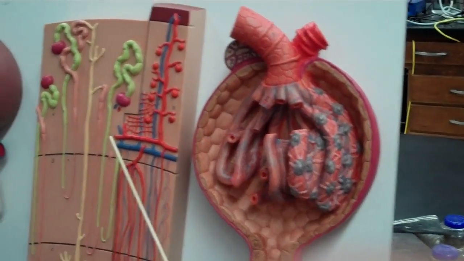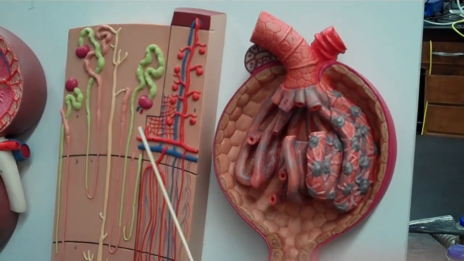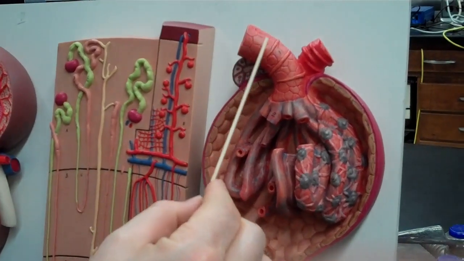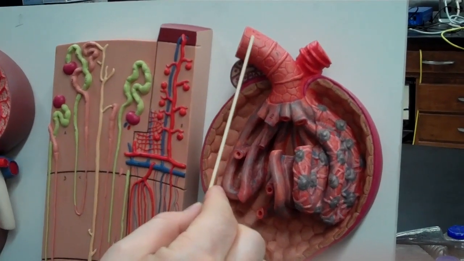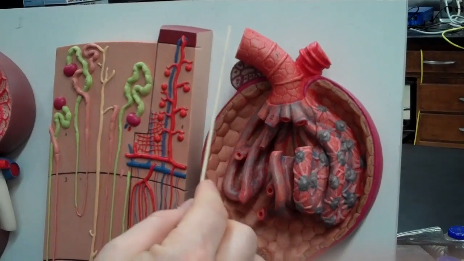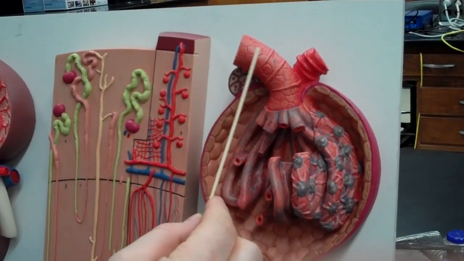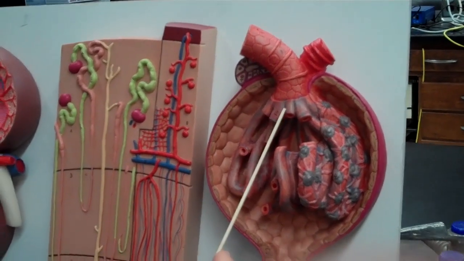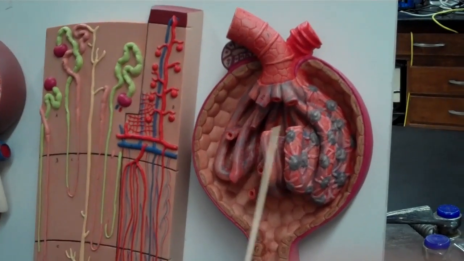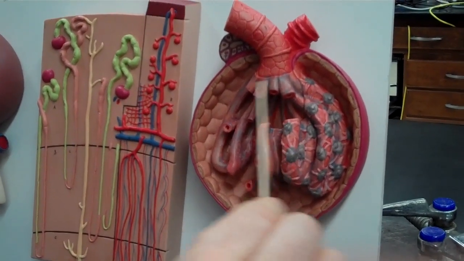So blood, remember, one of the functions of the nephron is to filter out blood. So blood is coming in via this afferent vessel. And this afferent arteriole brings blood into the glomerulus. And this is where filtration is going to take place.